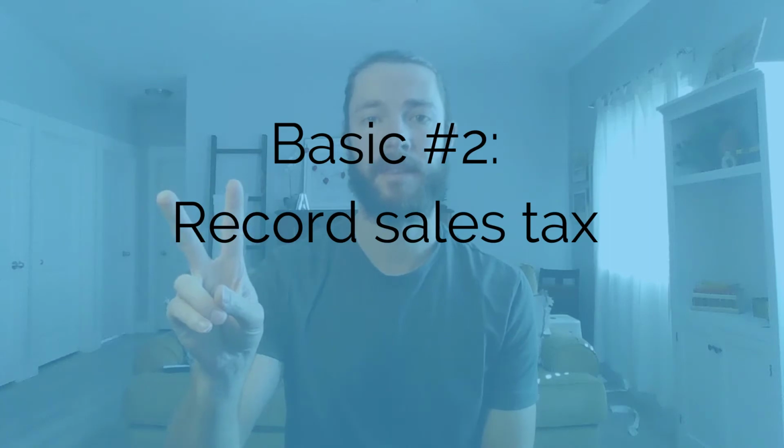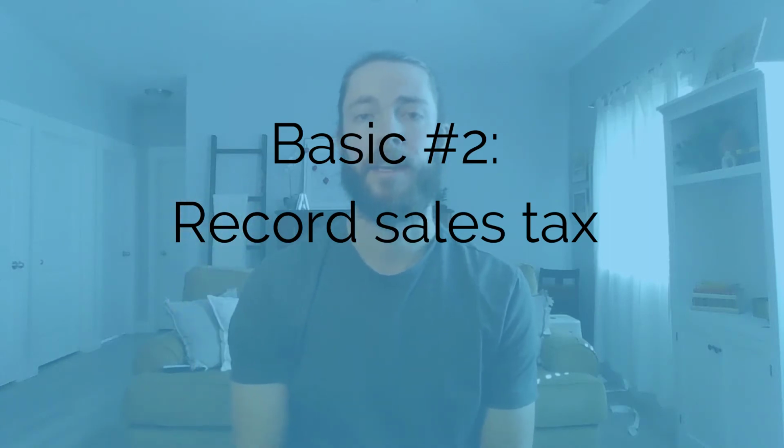Okay, the second basic of Amazon bookkeeping is to accurately record sales tax as a liability. If you collect sales tax from a customer, that is not income, and when you pay that to the state, it's not an expense. Sales tax should never show up on your income statement. But when you receive sales tax from a customer, you technically now have a liability to pay that to the state. So it should show up as a liability when you receive it from the customer, and your liability will decrease when you pay that to the state.